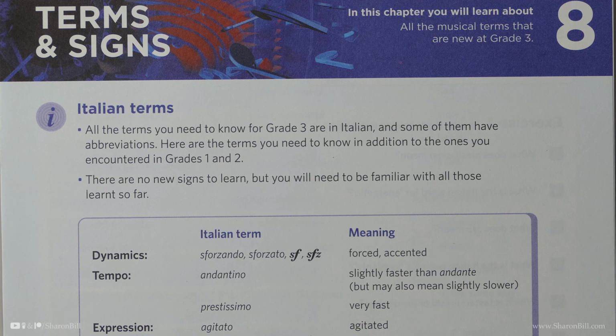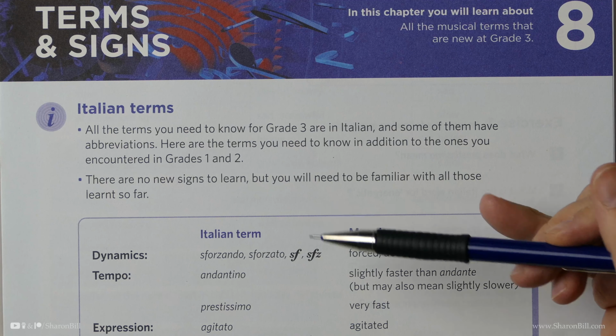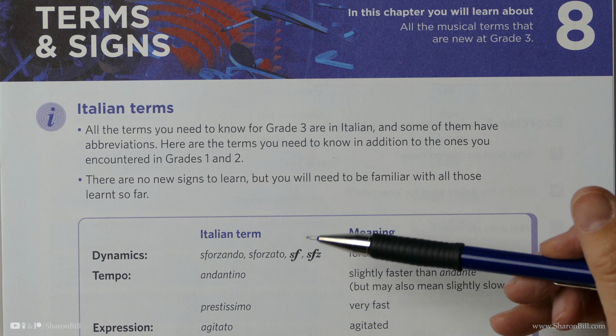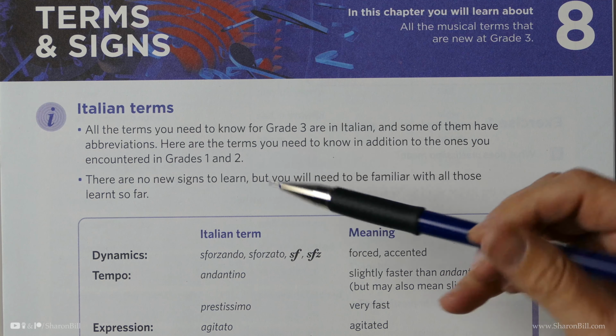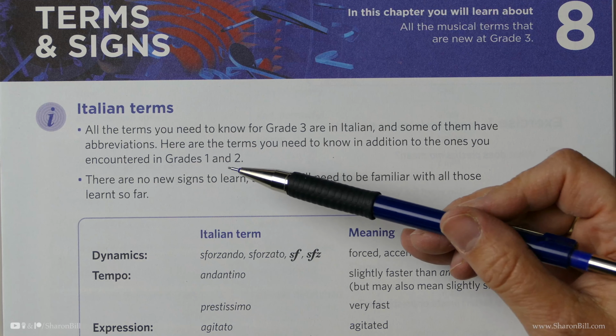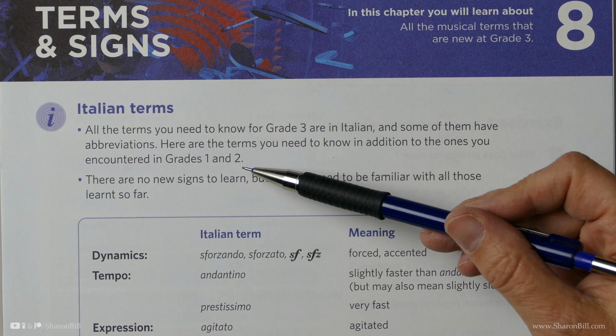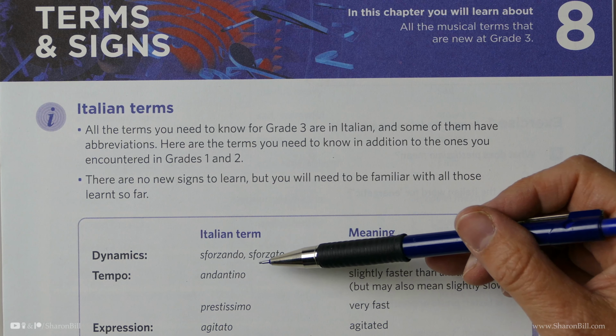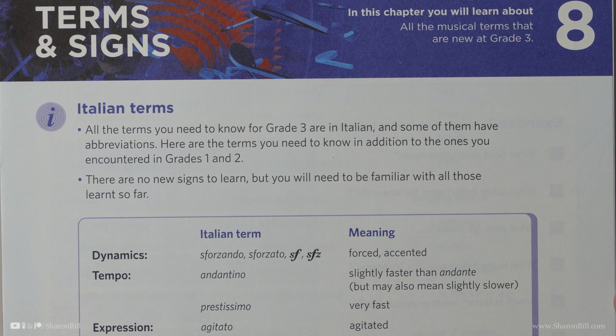Let's press on now to page 45 of the Grade 3 Discovering Music Theory workbook. And we're moving on to chapter 8, looking at terms and signs, and we're looking at Italian terms. And do bear in mind that in addition to knowing these new performance directions, we also need to remember grades 1, 2 and 3. It's cumulative, so it's everything you've learned in grade 1 and grade 2 plus this new material. And so we're going to get lots of opportunity, and we do need lots of revision.